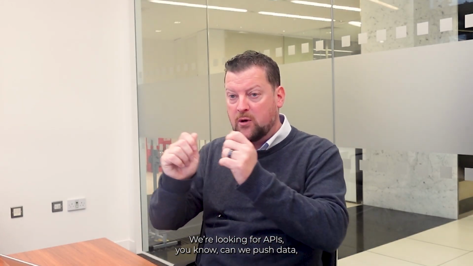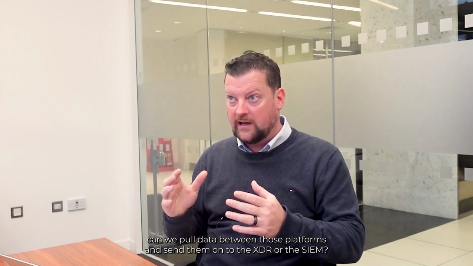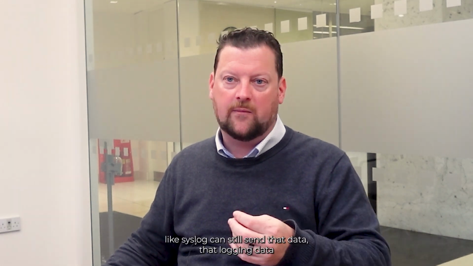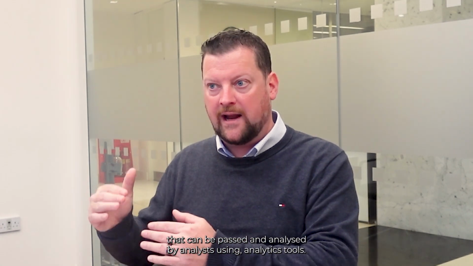We're looking for APIs. Can we push data, can we pull data between those platforms and send them onto the XDR or the SIEM? What other support for industry standard protocols is there, so that a more traditional security tool using something like syslog can still send that logging data, which can be passed and analysed by analysts using analytics rules?